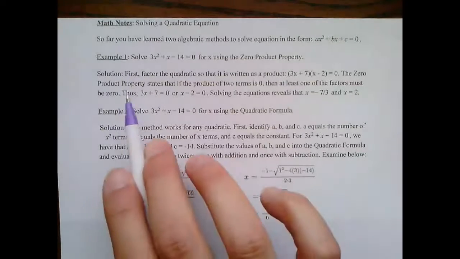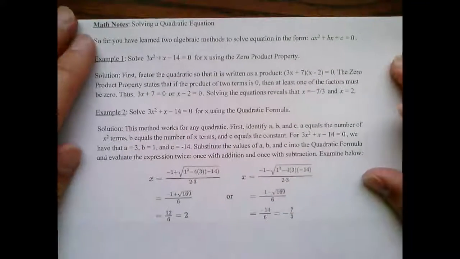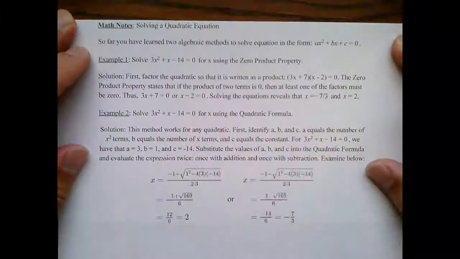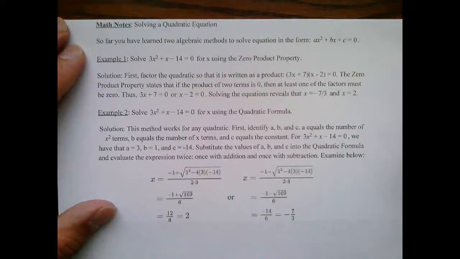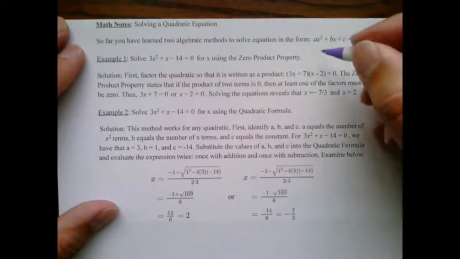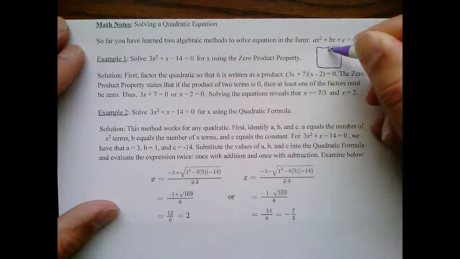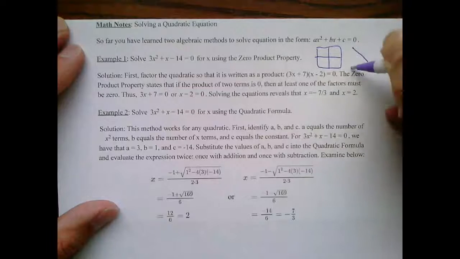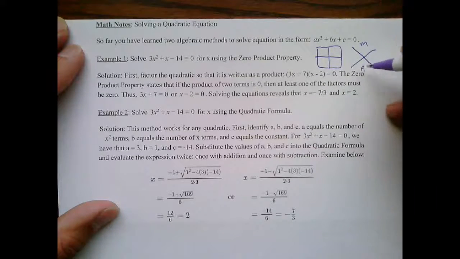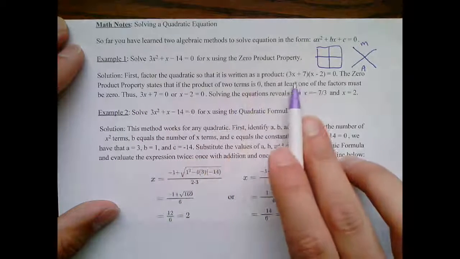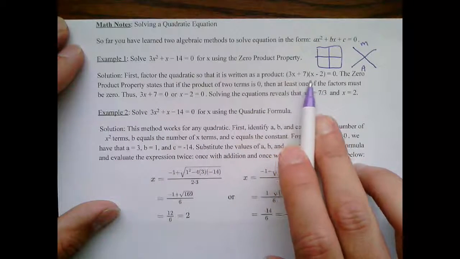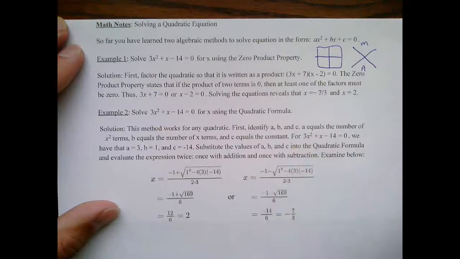So how about example 1? We have 3x squared plus x minus 14, and then we want to solve it using the zero product property. So remember, zero product property means to use factoring. So that if you wanted to see where they're getting their work from, you can set up the box, you can set up your x with the multiplying and the adding, and then find out. Here it says for the solution, factor the quadratic so that you can write it as a product, 3x plus 7 and x minus 2 is equal to 0. So if you wanted to, you could do that. So that's going to be using this factoring method.